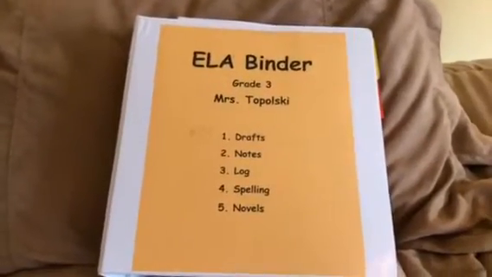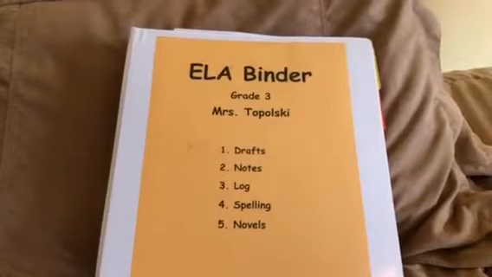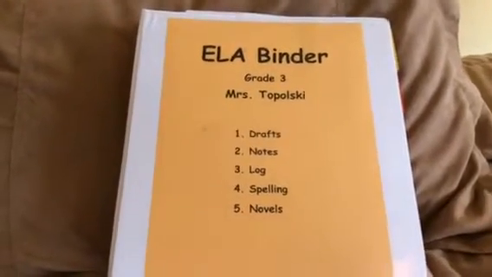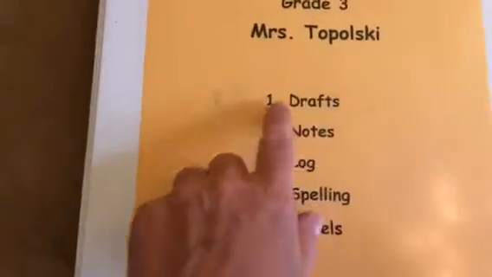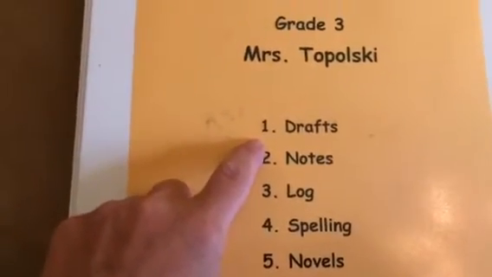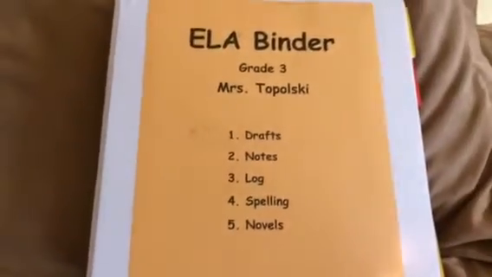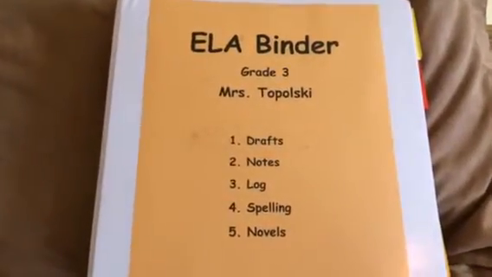I'm going to share with you how I've set up my ELA writing binder. Start off, here's my cover, and you can see I have 5 sections. And these are my tabs inside: drafts, notes, logs, spelling, and novels. Those are the 5 sections that the tabs will be labeled as.